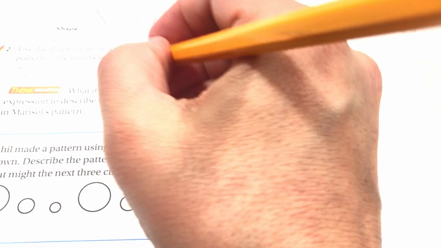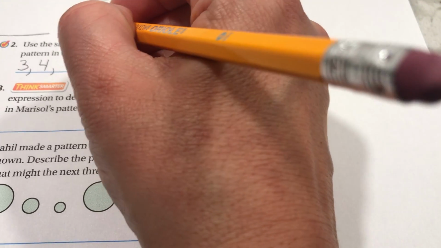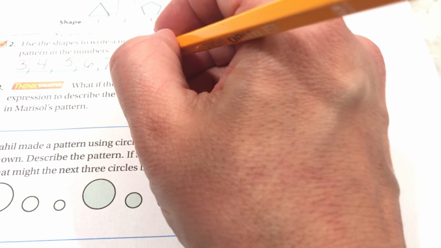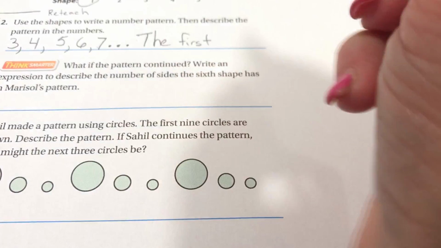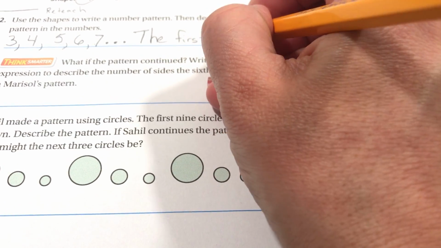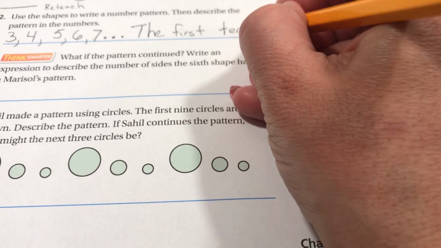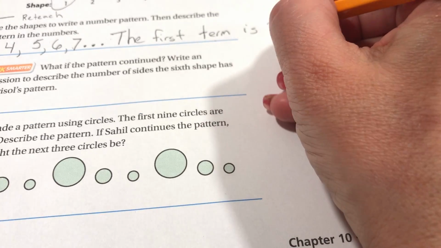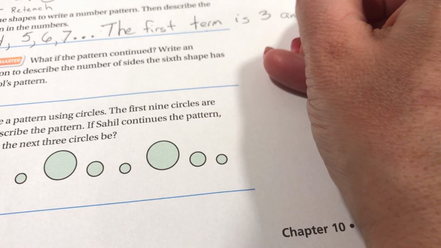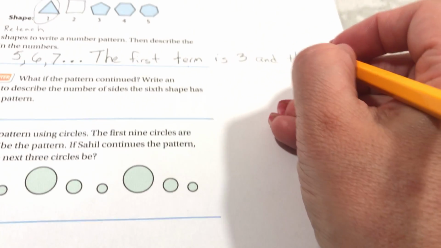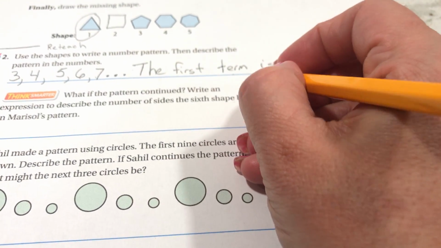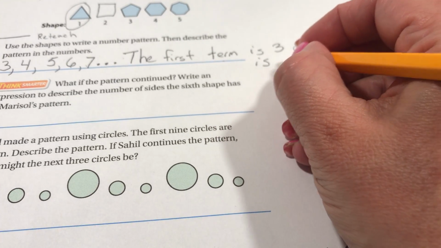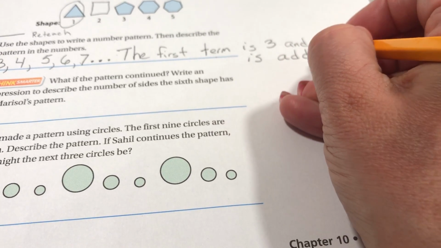Okay, well, I'm going to put this. The first one here, we call that the term. Remember, the first one is called the term. So the first term is 3, and the rule is add 1.